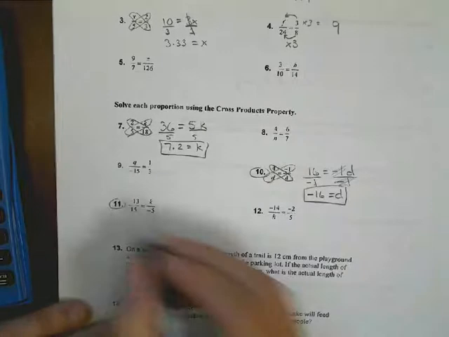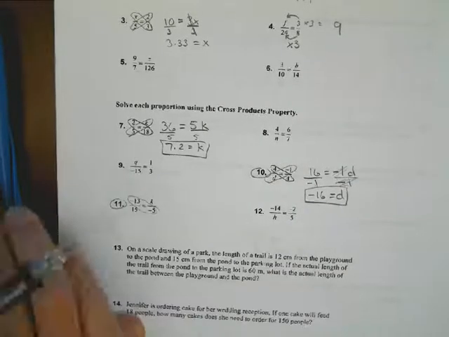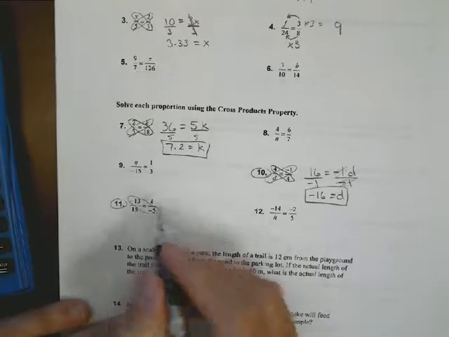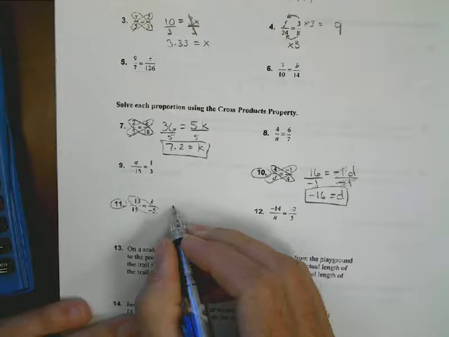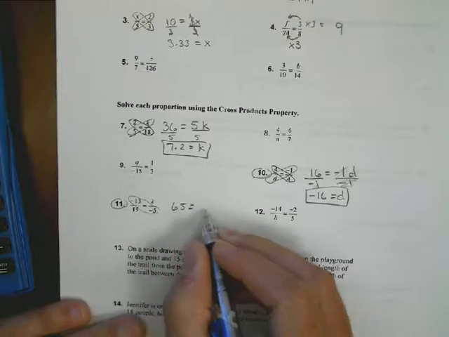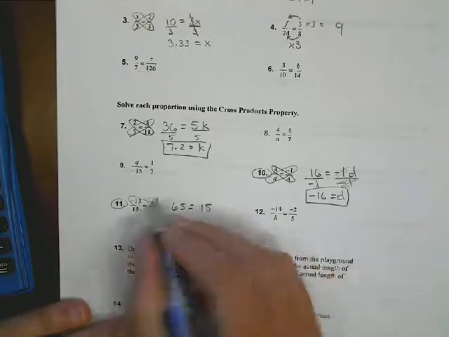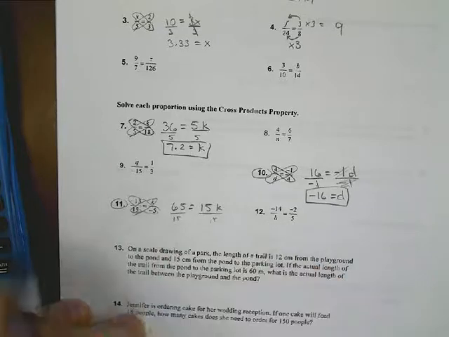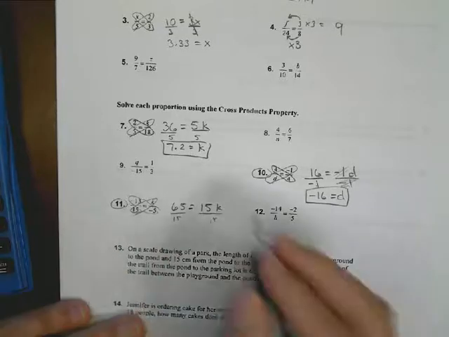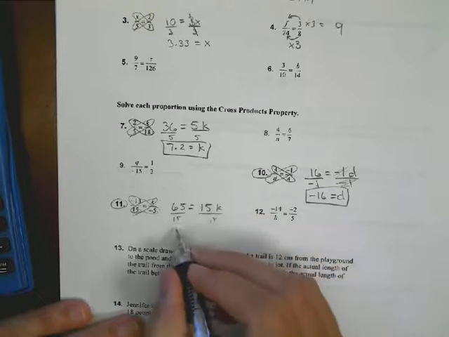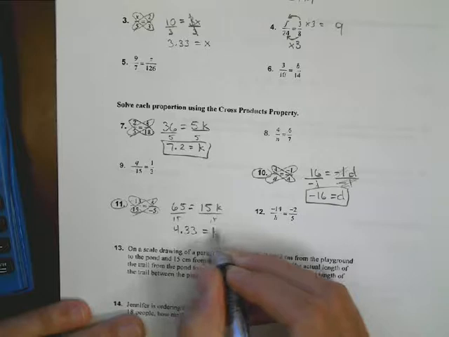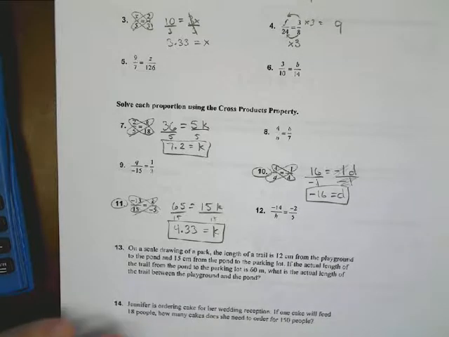Number 11, if I cross multiply, I have 13 times 5. And I actually have a negative times a negative, so I end up with a positive. So this becomes positive 65 equals 15k. I'll divide both sides by 15, and I find out that k is equal to 4.33, and it tends to repeat, equals k, using cross multiplication there.